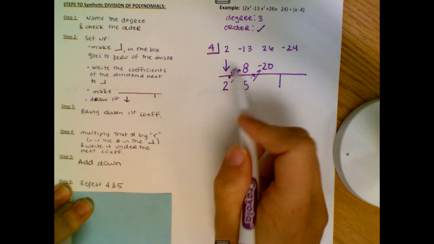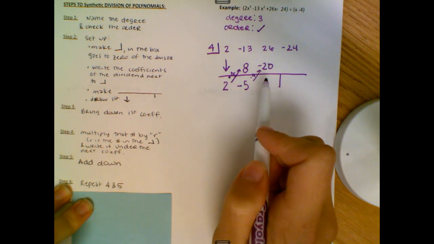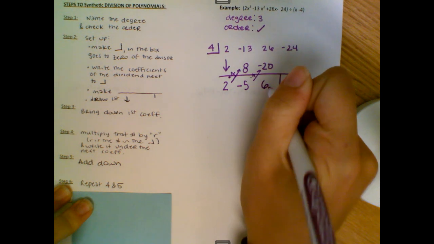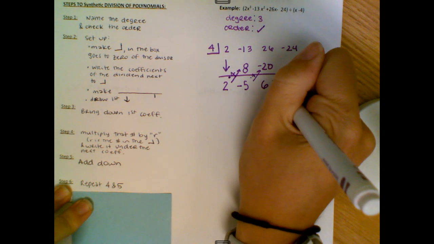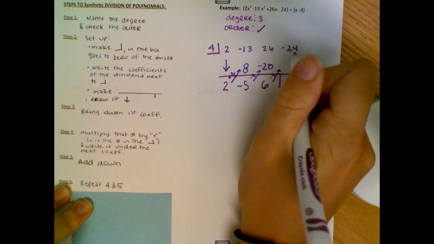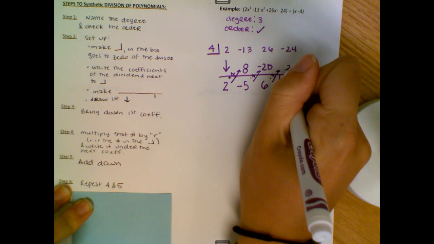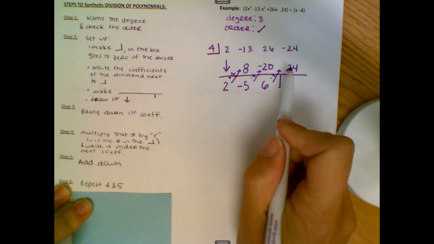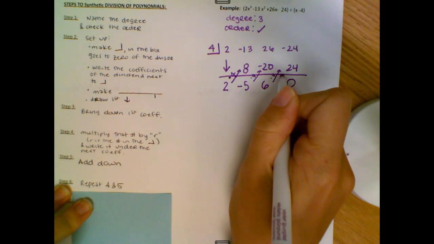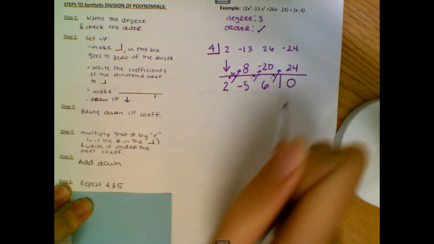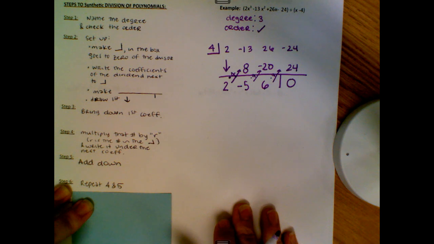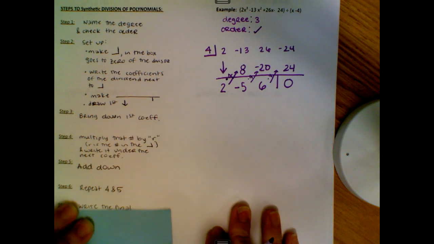Then I'm going to add down, like step 5 says, 26 minus 20 is 6. I'm going to repeat again. Multiply 6 by 4. 6 times 4 is 24. I'm going to add down, and I get 0 in our remainder box. Remember, this is not a 1. This was part of the setup. Right now, we just have a bunch of numbers. They're all mumbo jumbo. We don't have an answer to this question.